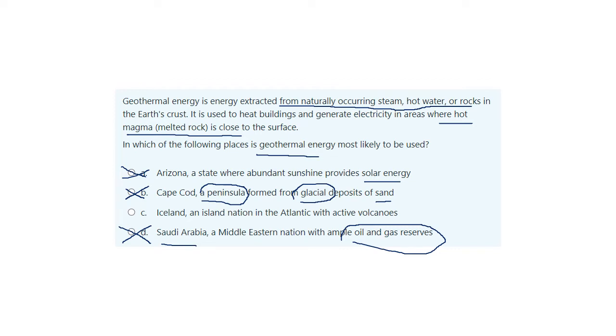But Iceland is an island nation with active volcanoes. So because of the active volcanoes, this would be where melted rock is close to the surface. So that's why answer C is correct. We are matching the idea of the active volcano and the melted rock being close to the surface. If there's no melted rock close to the surface, there would not be a volcano. A volcano is where molten rock comes to the surface.